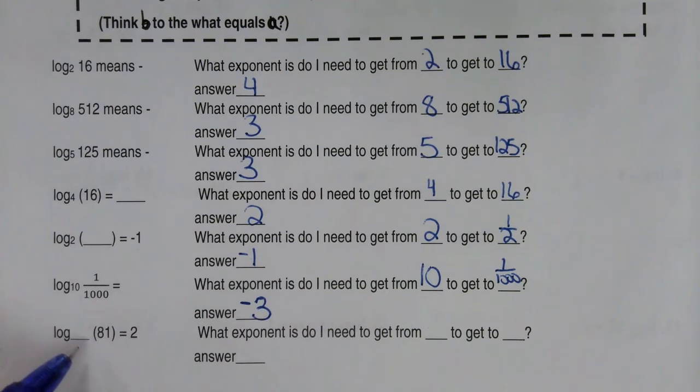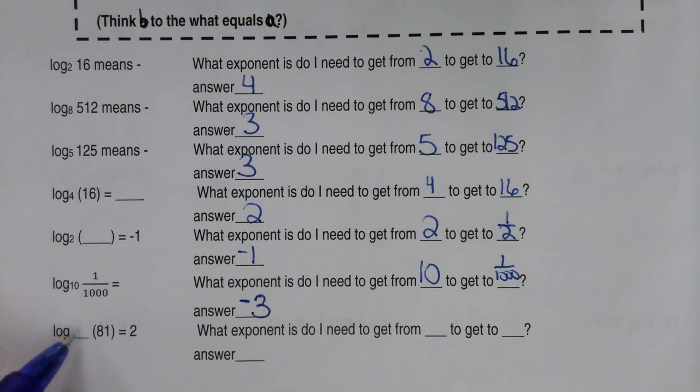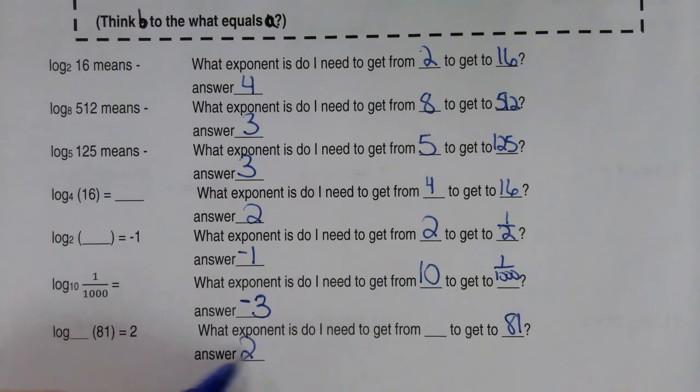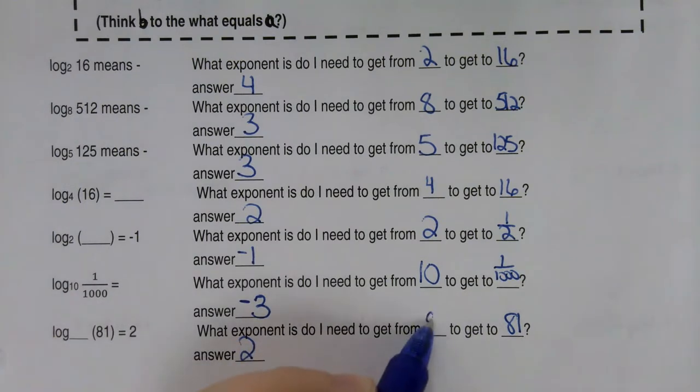In our last example on this page, we don't know the base, but we know we're trying to get to 81. And we know that we're going to use an exponent of 2. So what number could I square to get to 81? 9.